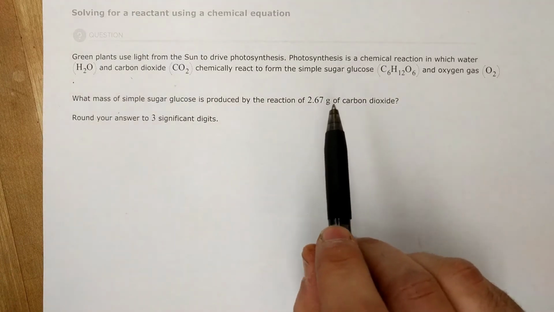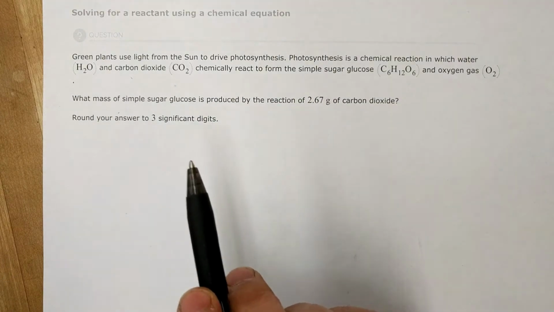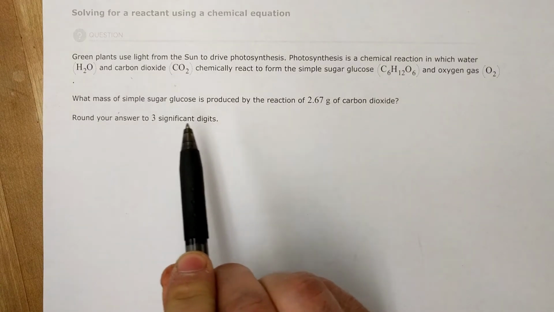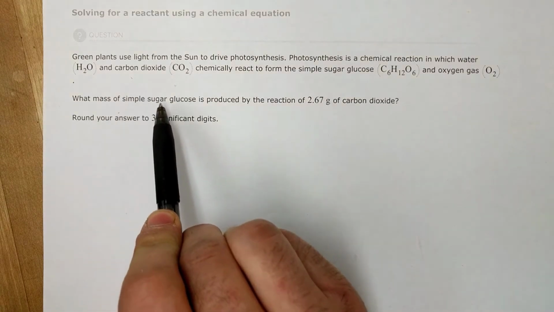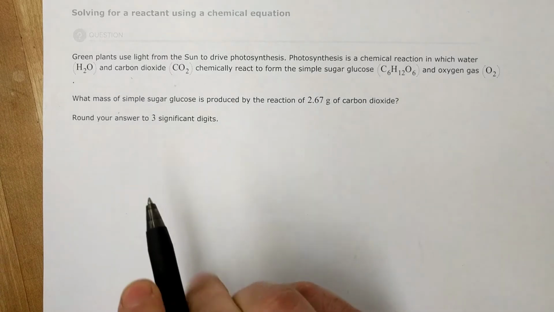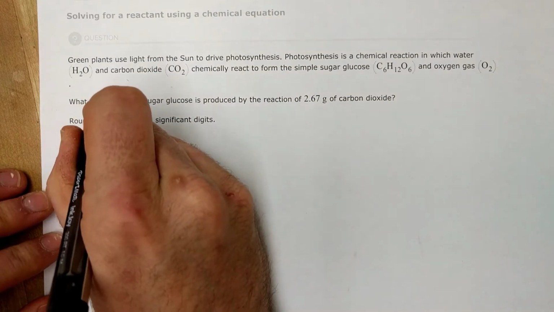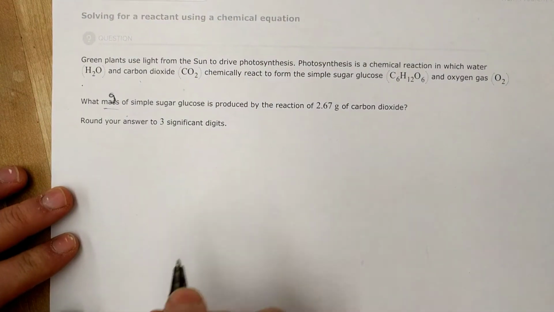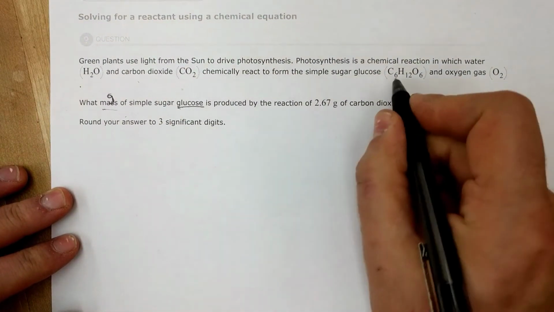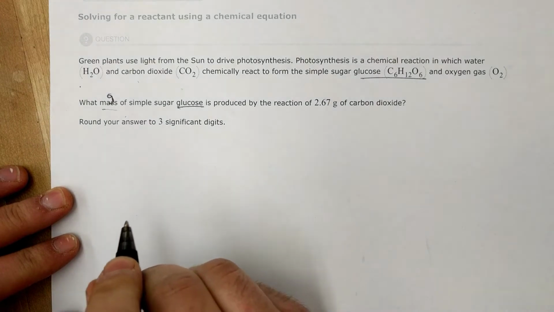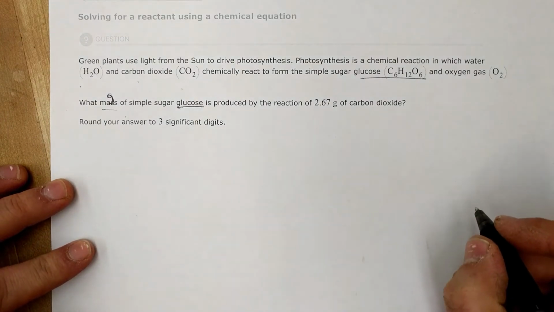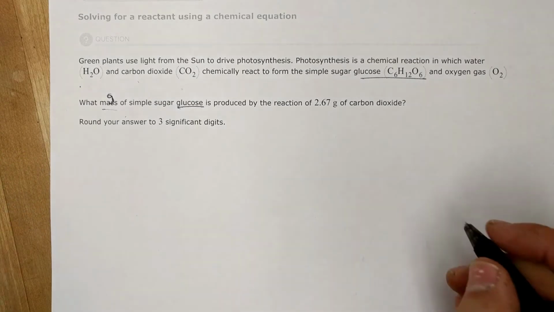All right, so let's go ahead and first start out by just asking what the question is telling us to find. The question is asking us specifically what mass of simple sugar glucose is produced by the reaction. So what mass, we're going to probably calculate that in grams unless it says differently, of the sugar glucose, is produced by the reaction of 2.67 grams of carbon dioxide. So I like to work from left to right on my page.